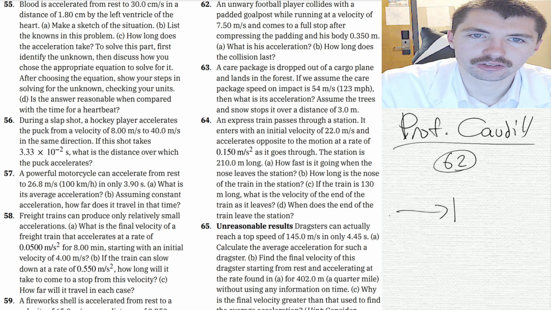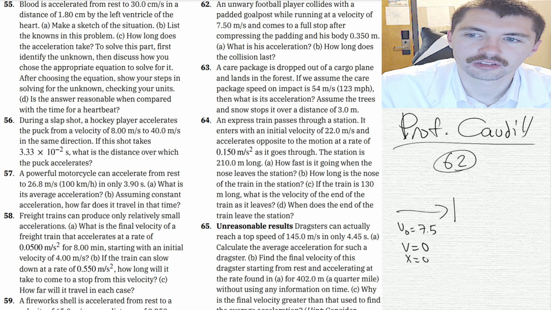V naught is 7.5, and V is 0 because it's a full stop. X is 0.35 meters. X naught is 0. So here we're solving for A, and then we're going to use that to solve for T.